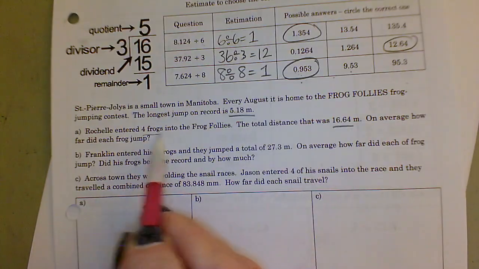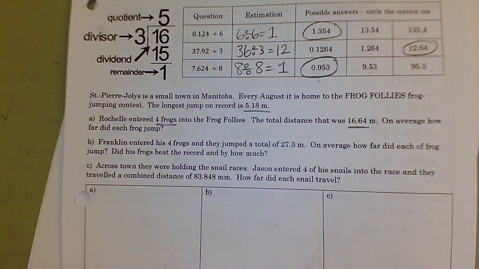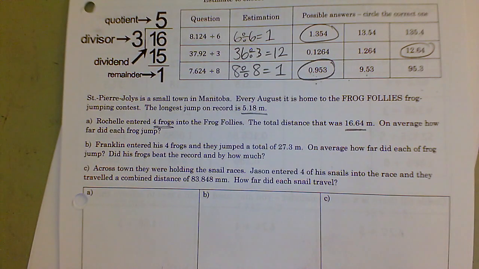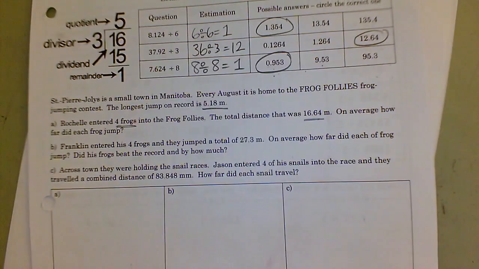And her 4 frogs jump a total of 16.64. How far did, on average, each frog jump? So 1 frog probably jumped farther. They're not all going to jump the same amount. But if we divide by 4, we'll get relatively what each of the frogs will. So let's set it up.